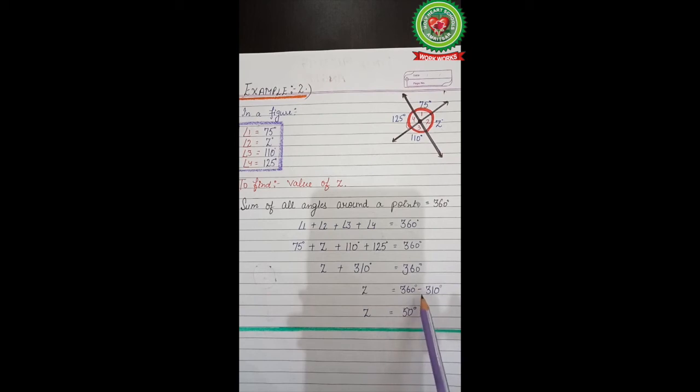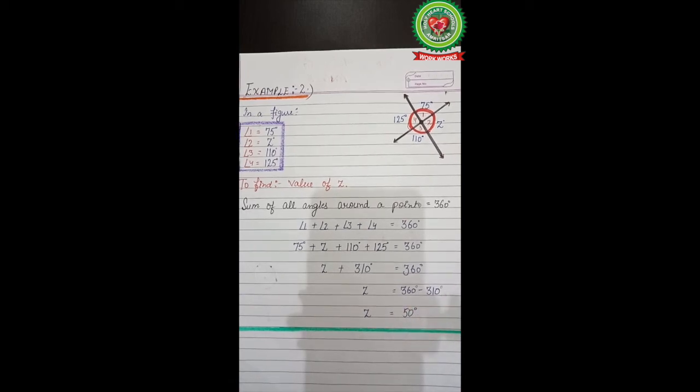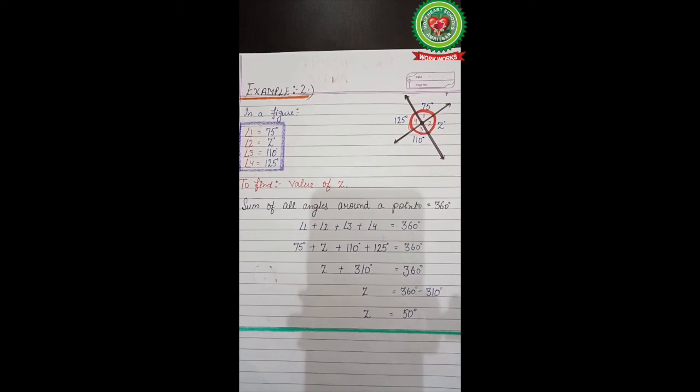It is compulsory to write the degree because this is an angle. On an angle, always write the degree, right? You have to always put the degree on the angles. So here you will write 360 degrees minus 310 degrees. When you subtract these angles, you will have the value of Z as 50 degrees, right? So you have found the value of Z is equal to 50 degrees. It was a very simple example, right? Now come to the third example.